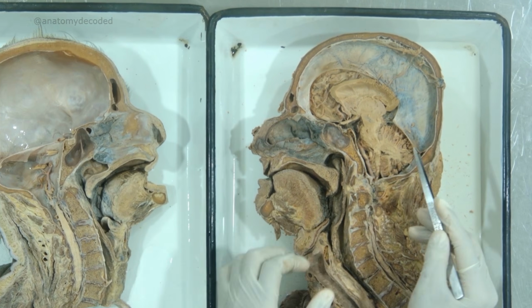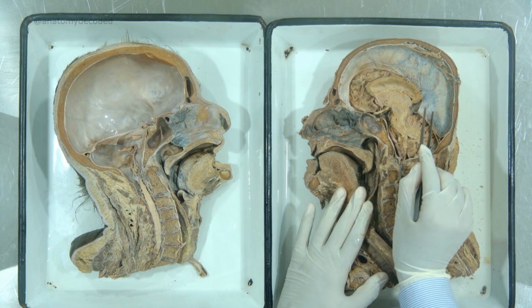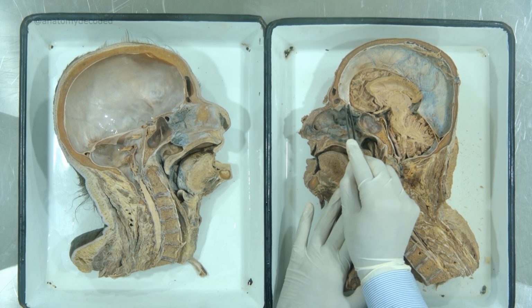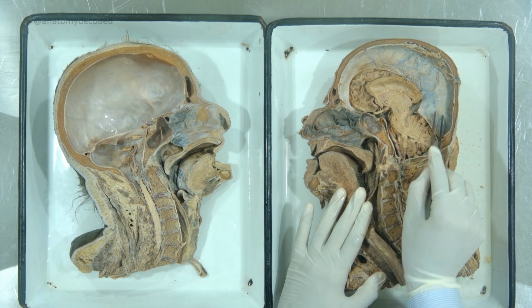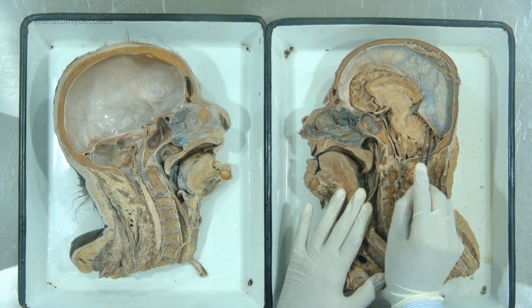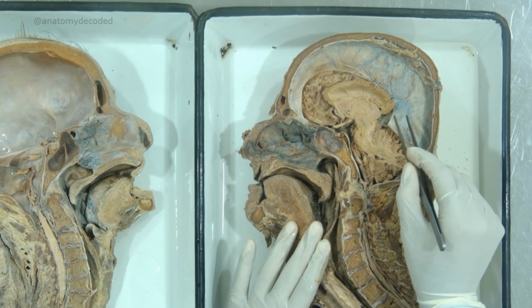Then falx cerebri, as we can see, is a sickle-shaped fold of the dura mater. Anteriorly it extends up to the crista galli, a bony projection here. Posteriorly it is broad, which is seen at the level of the tentorium cerebelli. This is the tentorium cerebelli, and there are multiple venous sinuses enclosed here.